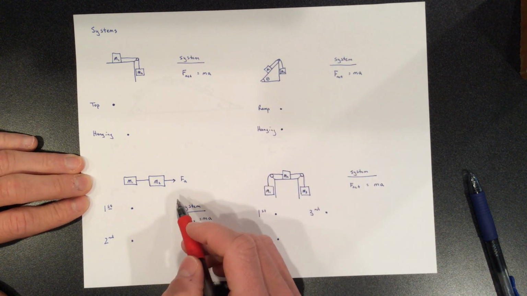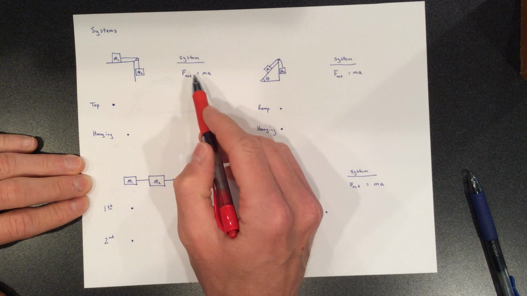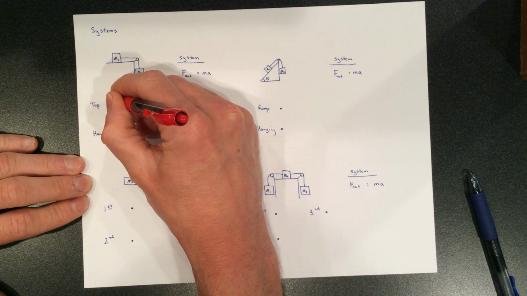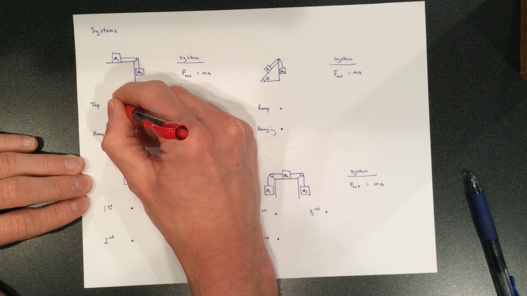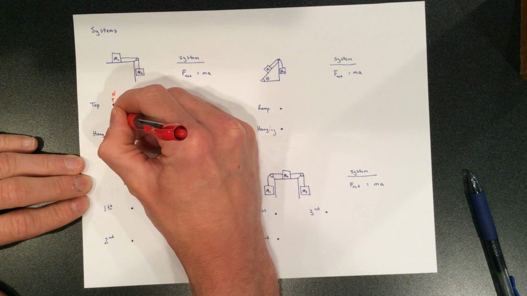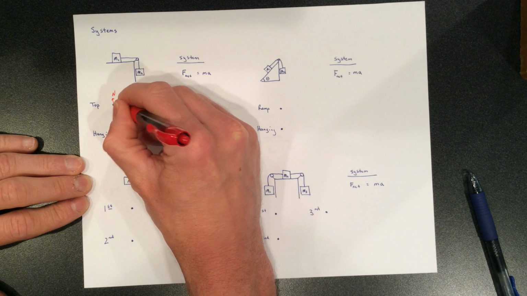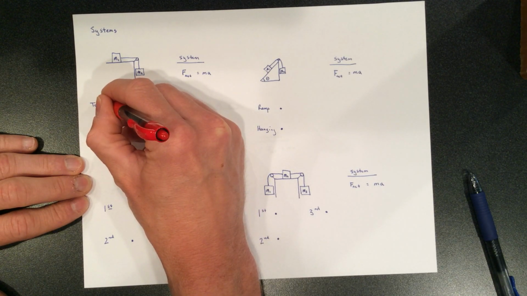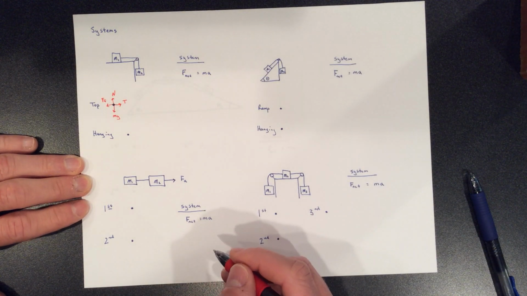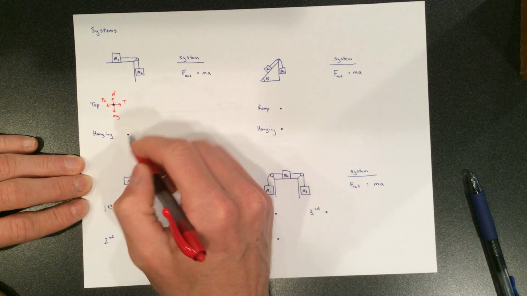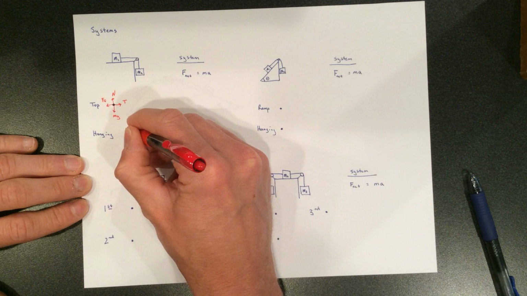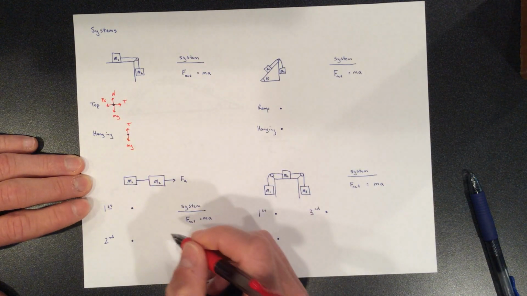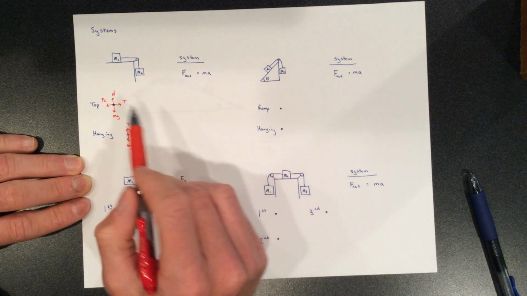Okay, I'm going to draw free body diagrams just like the other one, and then I'm going to look at the system. So for the top box, there is the normal force, there is gravity, there is tension in the rope, and there is friction opposing it from sliding to the right. Those are the four forces acting on this box. The hanging box, well, there's tension up, and there's gravity down.